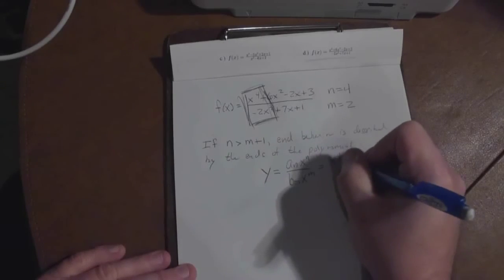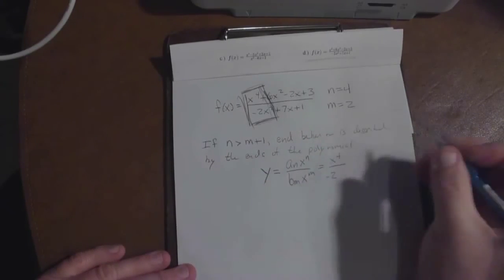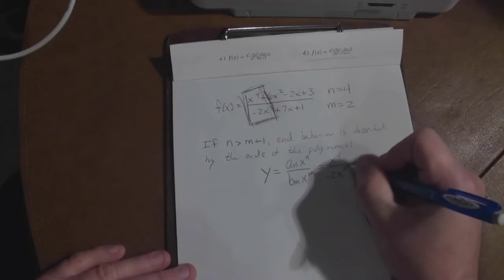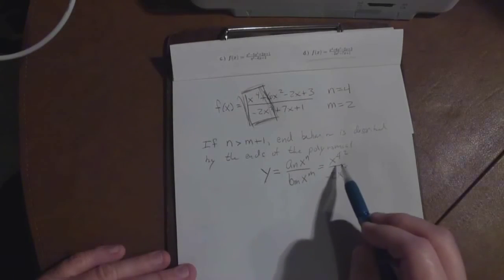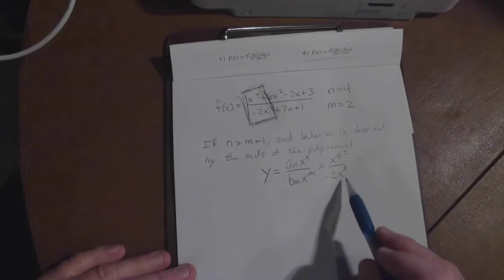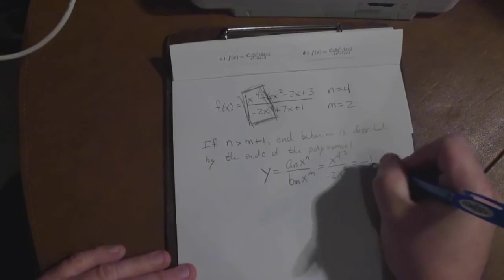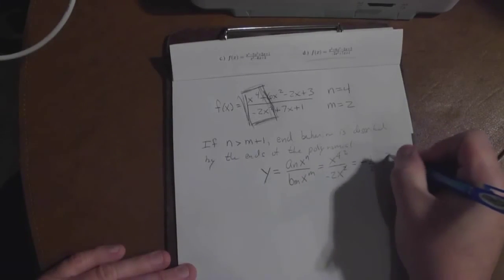It is x to the 4th divided by negative 2x squared. If I do a little simplification here, with factors in the numerator canceling with factors in the denominator, this becomes negative 1/2 x squared.